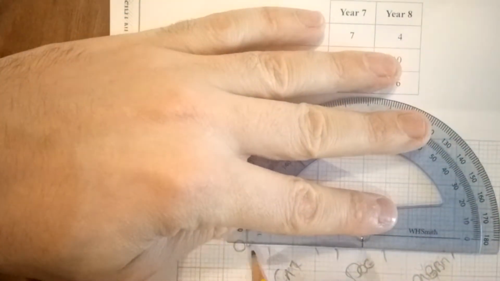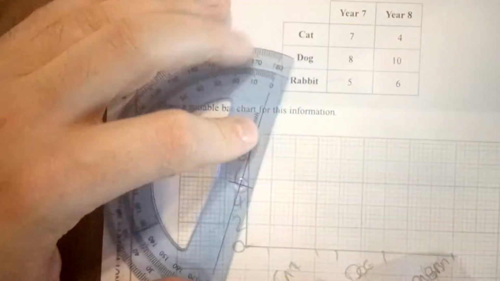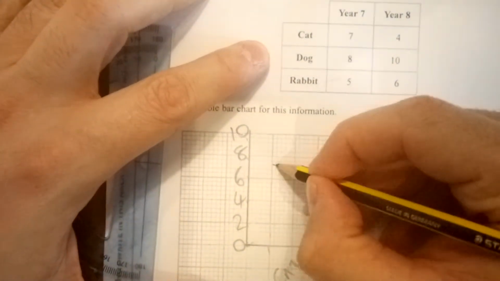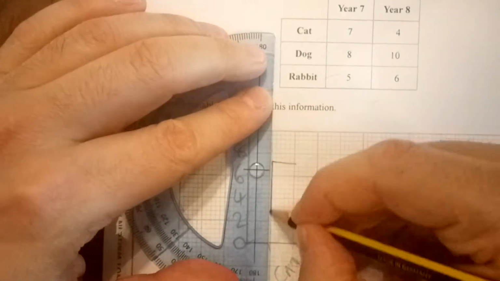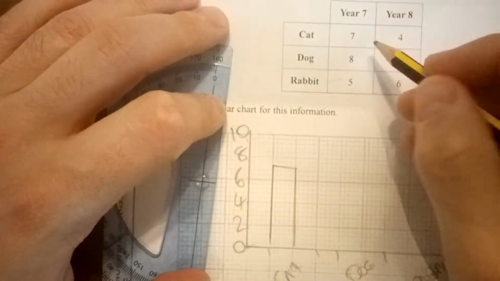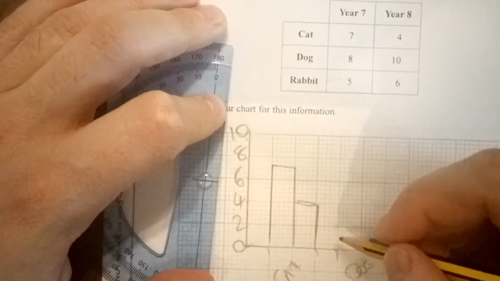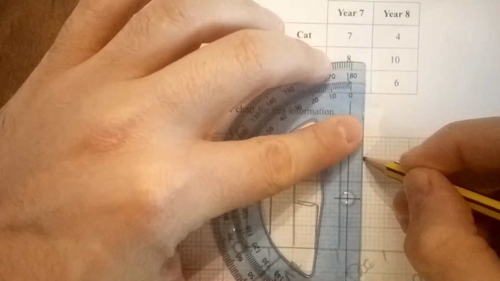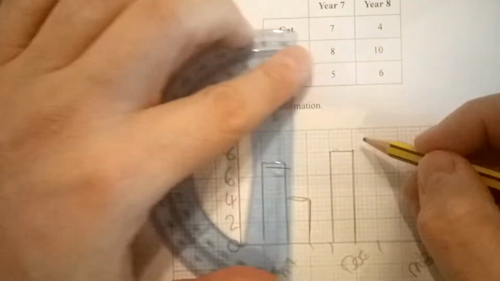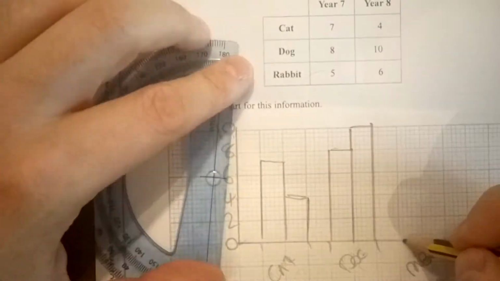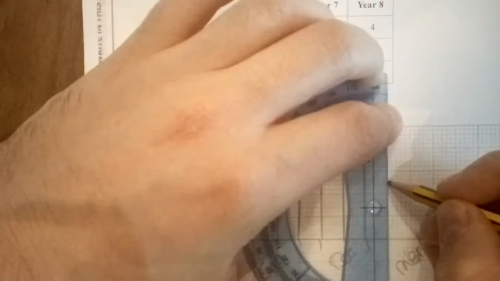Draw a straight line. It's important that your bars are the same width and that your spaces are the same width. Like cat for year 7 is 6, 7. Draw that down. Cat is 4 for year 8. Interesting. Dog is 8. And it's 10. Rabbit is 5. She is in between 5 and 6, yeah.